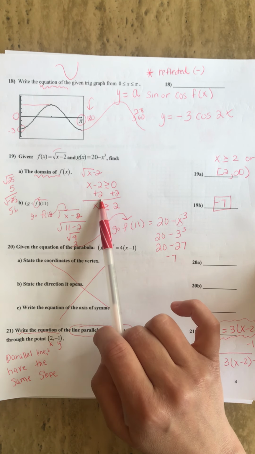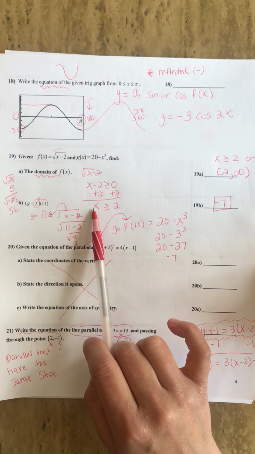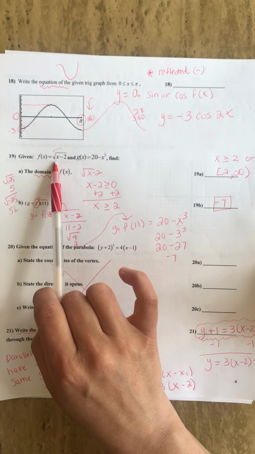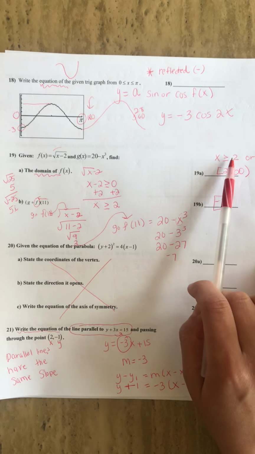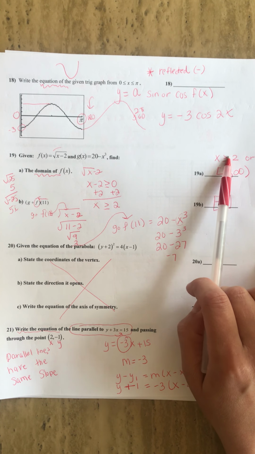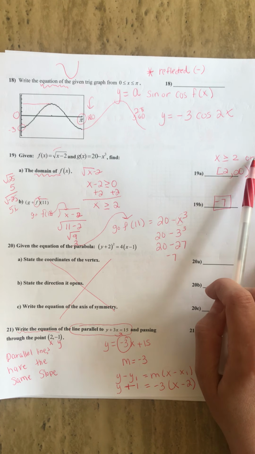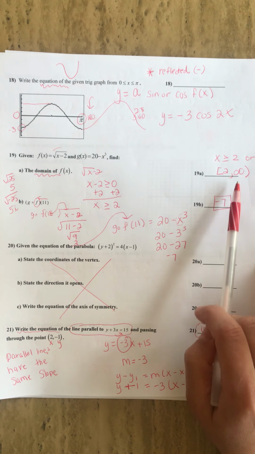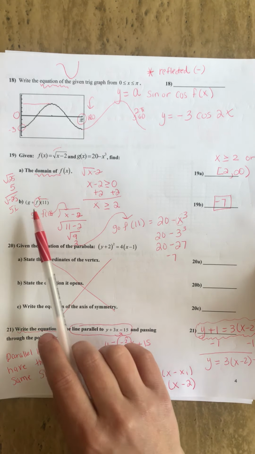Okay, so you're going to set that greater than or equal to 0. You're going to add 2 to both sides. X has to be greater than or equal to 2. So any value that's greater than or equal to 2 will be positive. You can write that as an inequality or interval notation. X is greater than or equal to 2, or we start at 2 and go all the way up to infinity. We have a bracket with a parenthesis here.